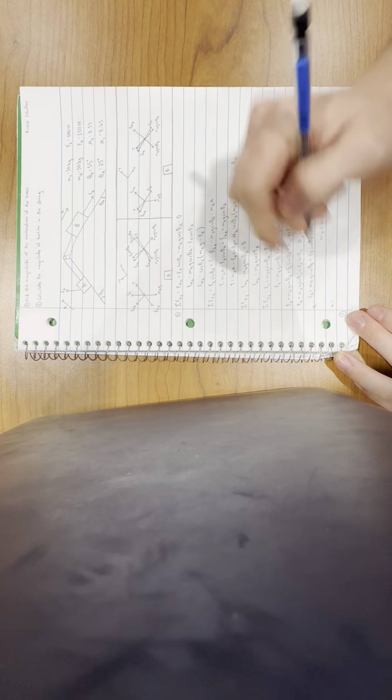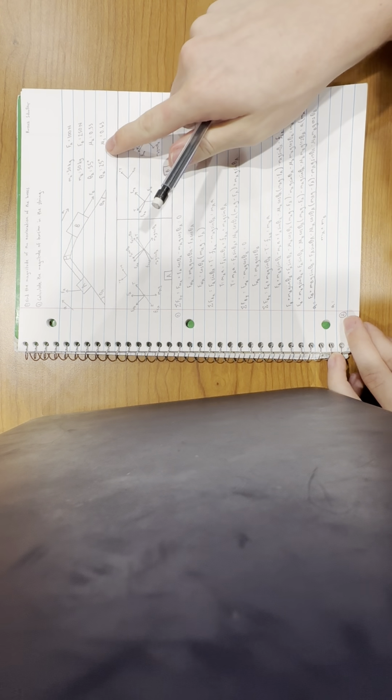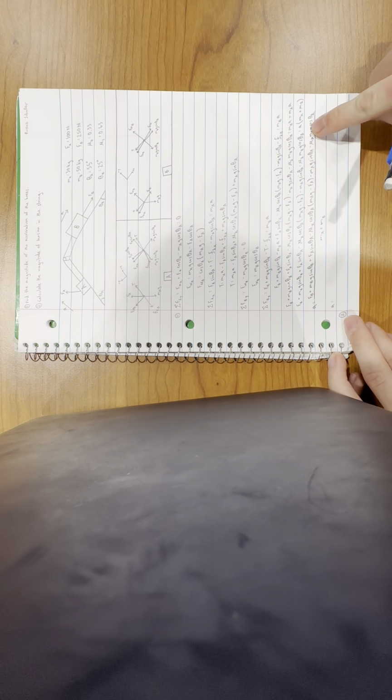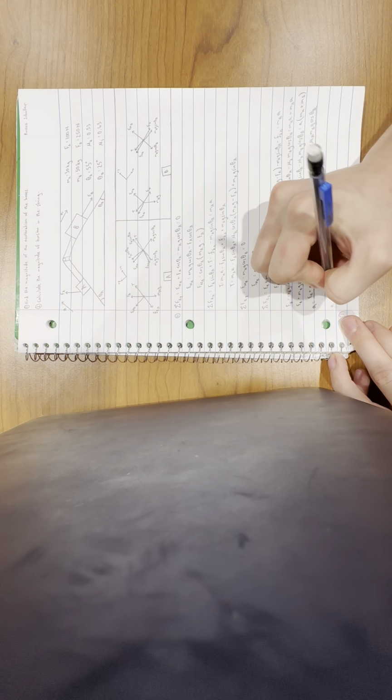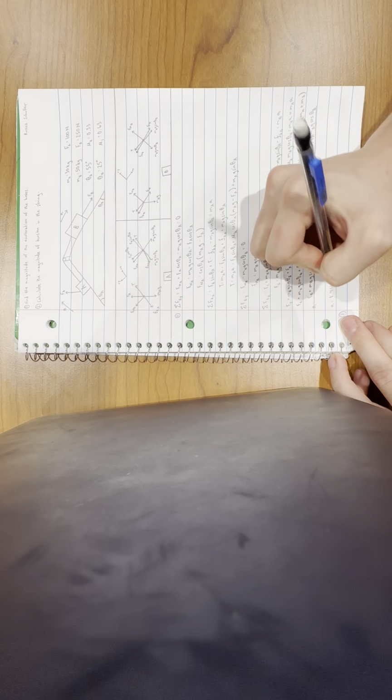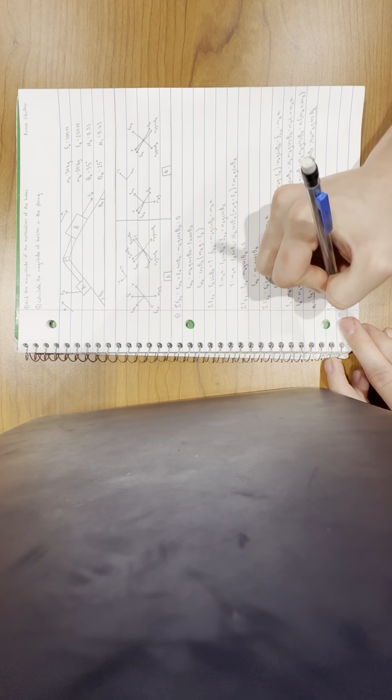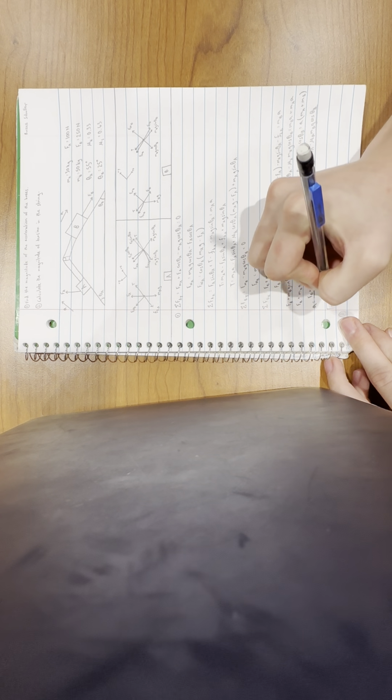So acceleration. So we have all the information up here that was given in the problem. So just plugging this all into your calculator, you'll get 1.433 meters per second squared. So that is the acceleration.